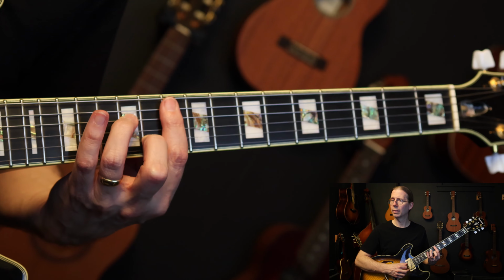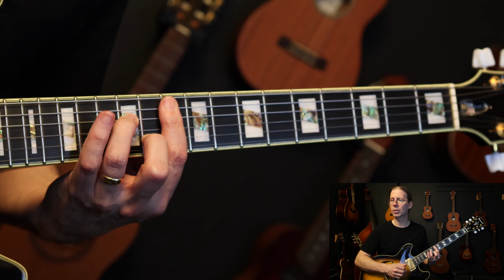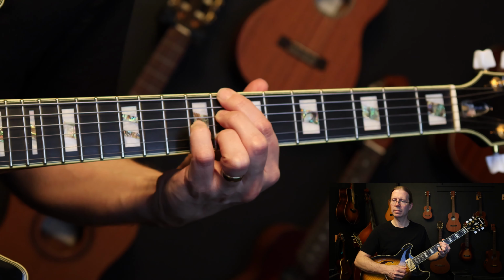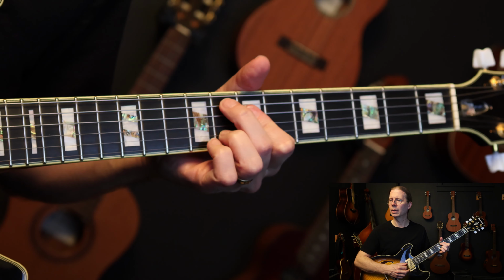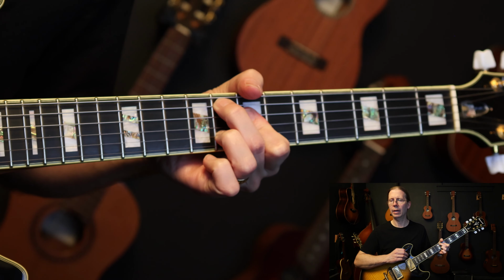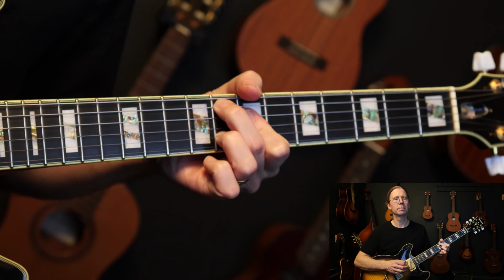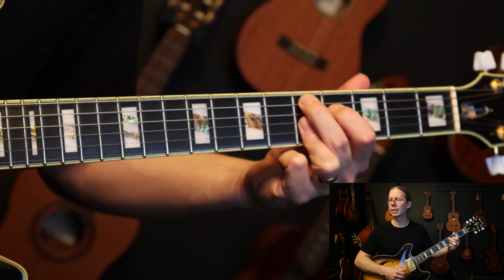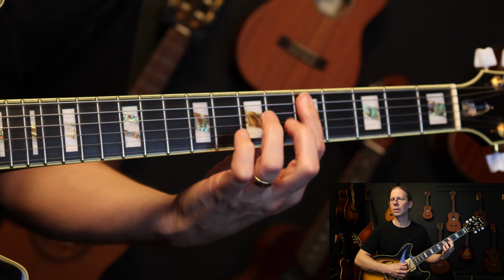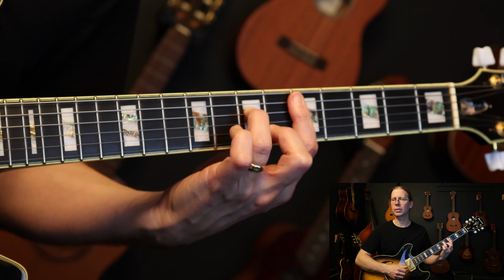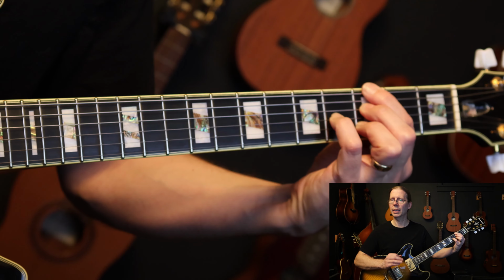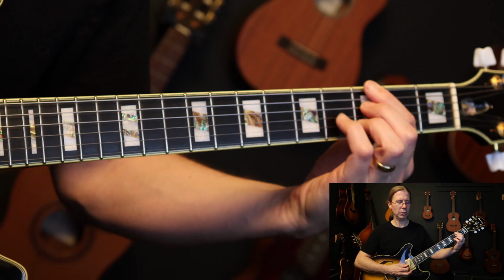So we have G minor 7, C7 to F6, I'm playing F6-9 here, A minor 7, D9, D minor 7 to G7, and then we're back to the A section.